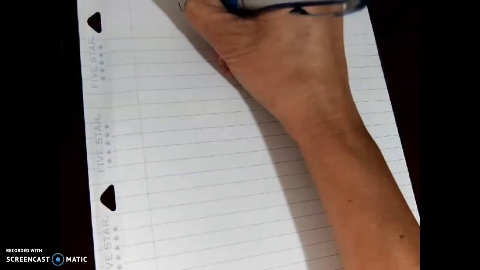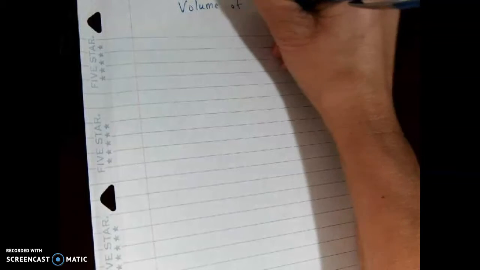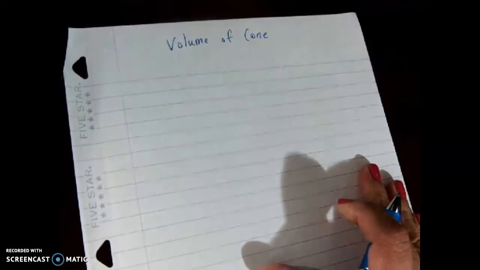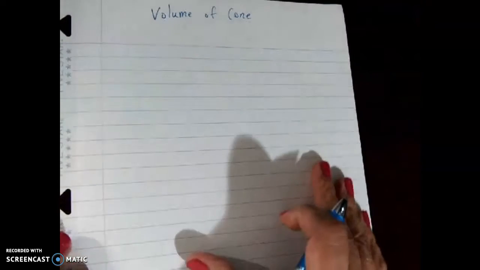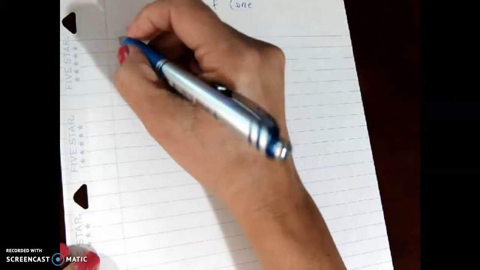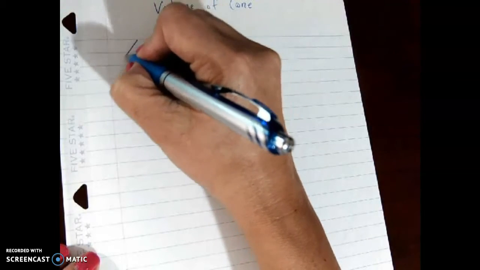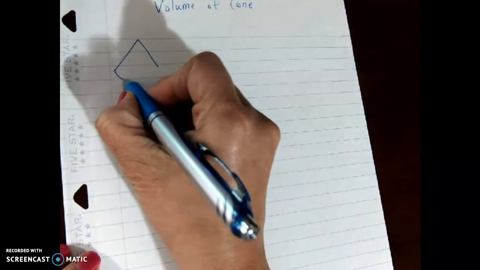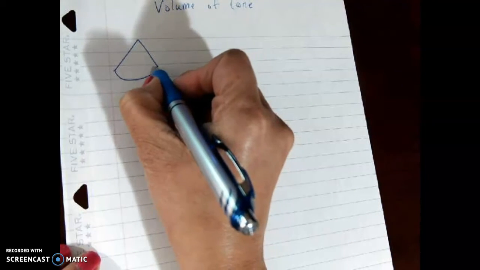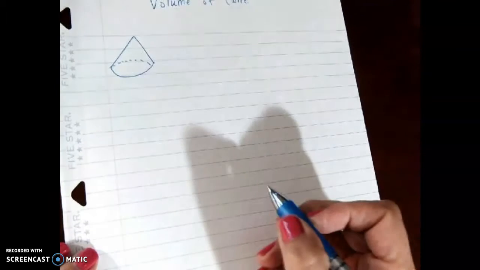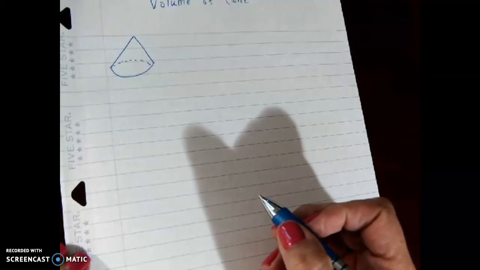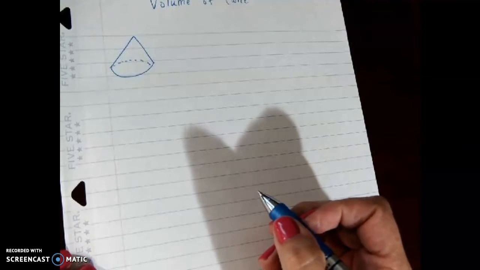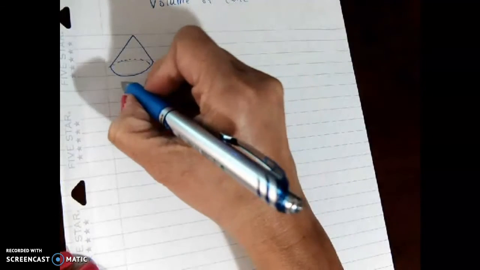All right, today we're going to do volume of a cone. Volume of a cone. So let's draw a cone. It's almost like a triangle, but the base is going to be a circle, not a triangle. So this is like an ice cream cone, a birthday party hat, something like that. So the base is a circle.